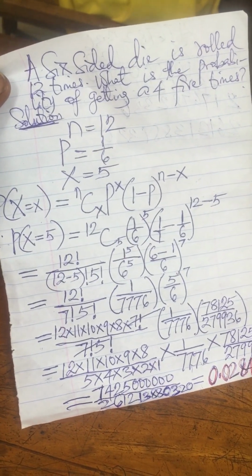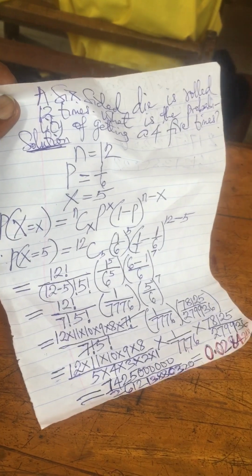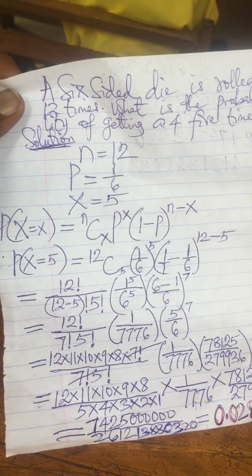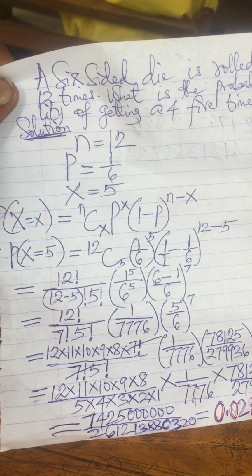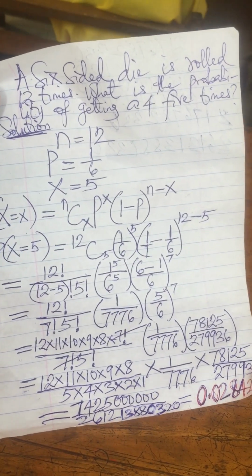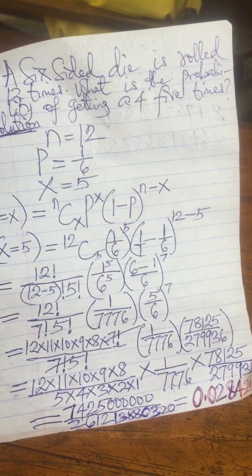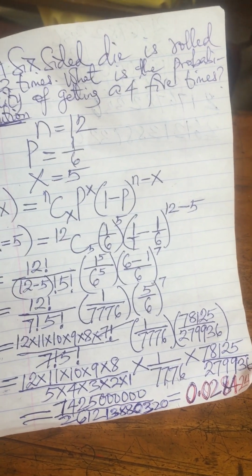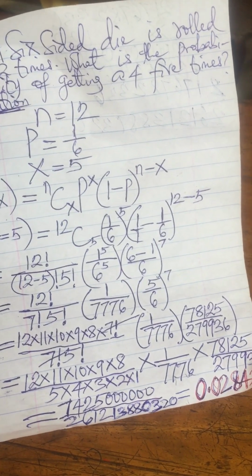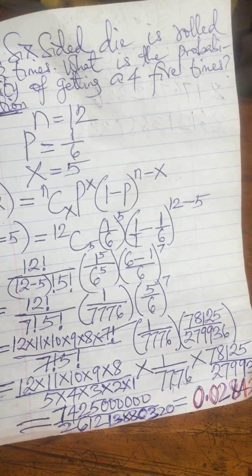If I'm reducing 12 factorial into 7 factorial, that means I'm going to be having 12 times 11 times 10 times 9 times 8 times 7 factorial over 7 factorial 5 factorial. That means your 7 factorial will cancel 7 factorial. Are you getting it? Then you are still having bracket 1 over 7776. Then another bracket.